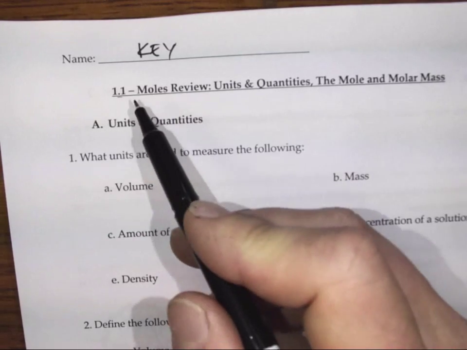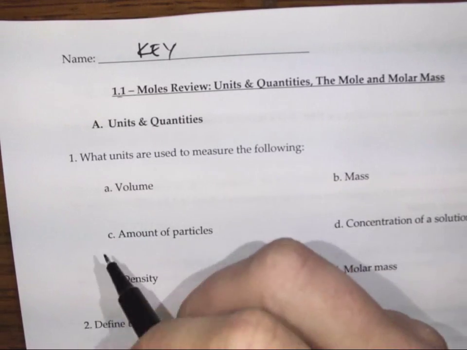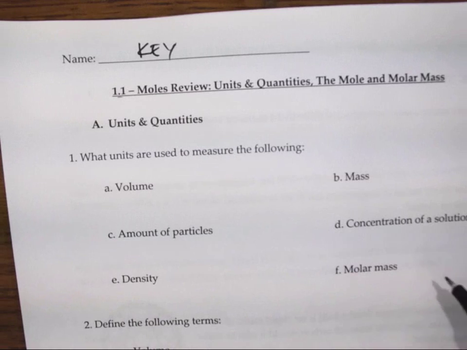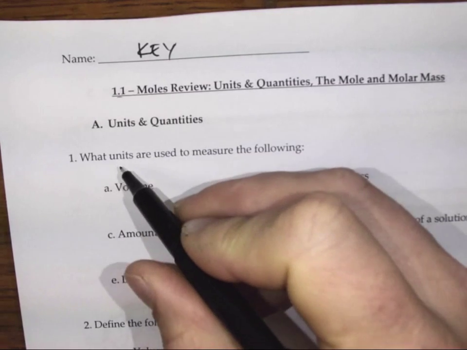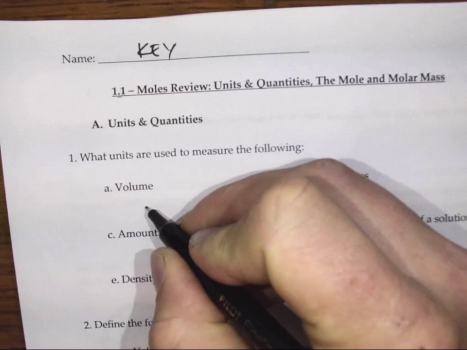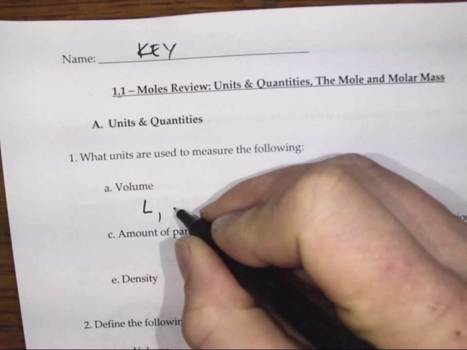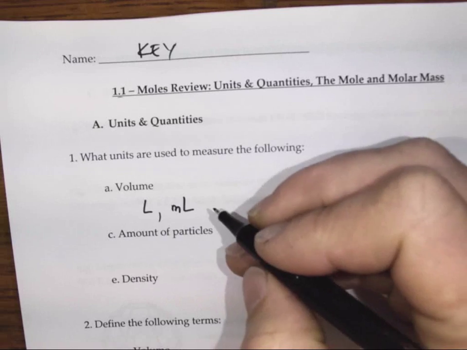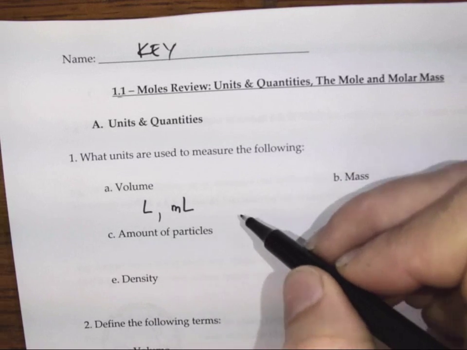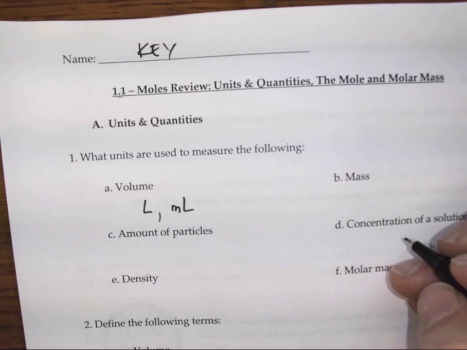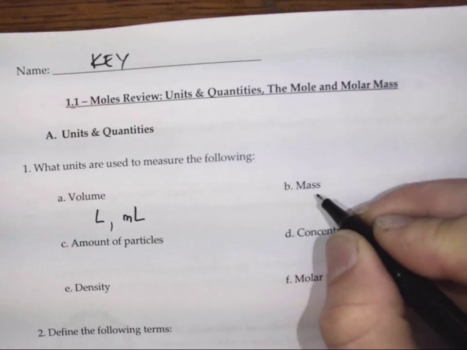Answers to 1.1. It's the moles review section. We went over a few of these in class, so I'm going to run through the first page pretty quickly. We measure volume in units. Volume is measured in liters typically, and it may be measured in milliliters. You can use other metric units like microliters and so on, but I'm going to keep to the ones that are most common in a chemistry class.